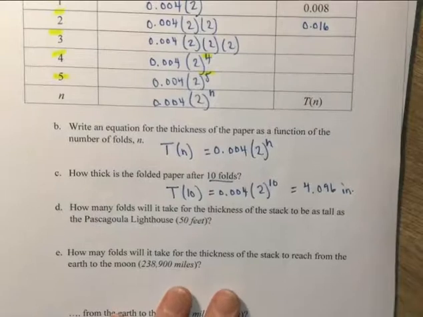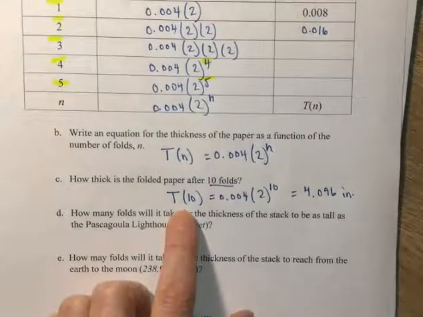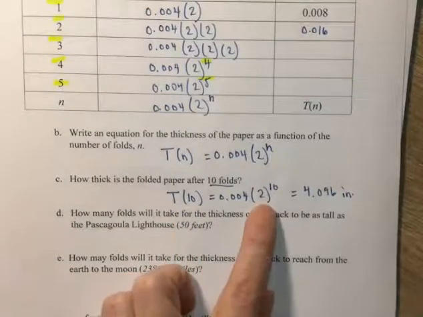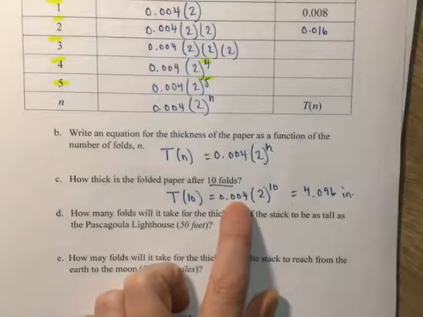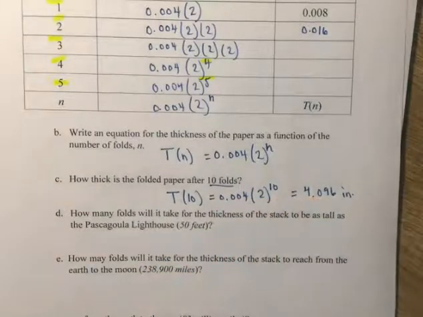How thick is the paper after 10 folds? To find the answer, we simply evaluate our function when n is 10. So if you plug in a 10, you will multiply 0.004 by 2 10 times, and you will get 4.096 inches. So that is the thickness of the stack after 10 folds.